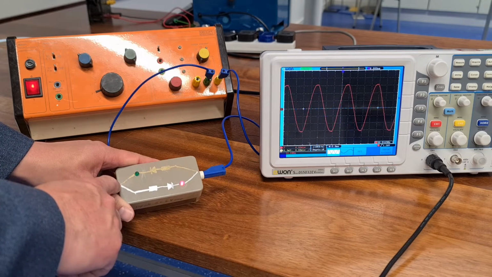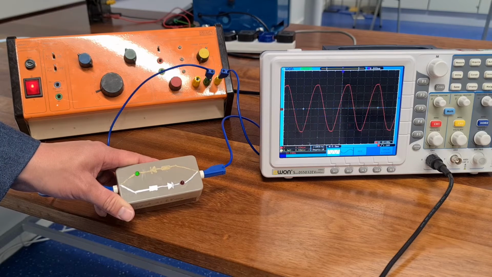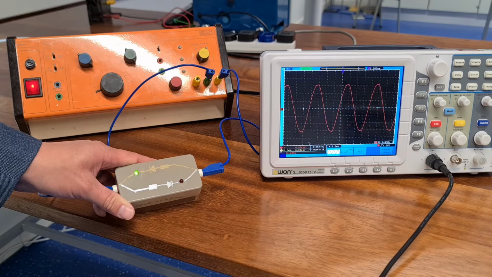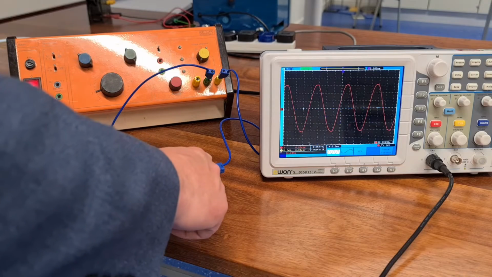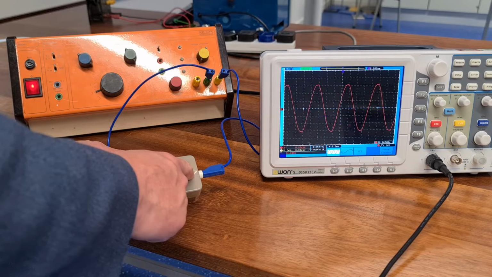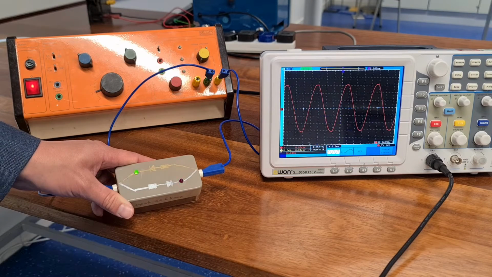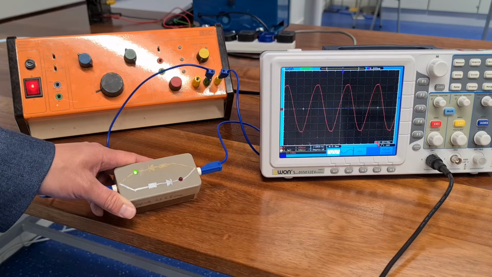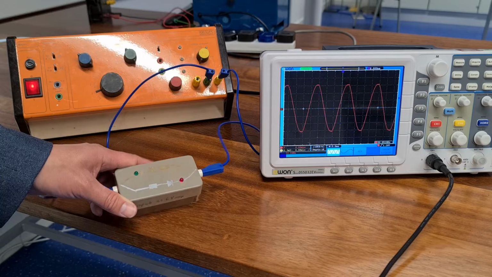LEDs only allow electricity to flow through them one way. So why are they alternately flashing? Well, when the alternating potential difference is positive, it's creating a current that will only flow through the red one. When the alternating potential difference is negative, it is creating a current that will only flow through the green one. And you can see these are flashing about twice every single second. So this would have a frequency of about 2 Hertz.